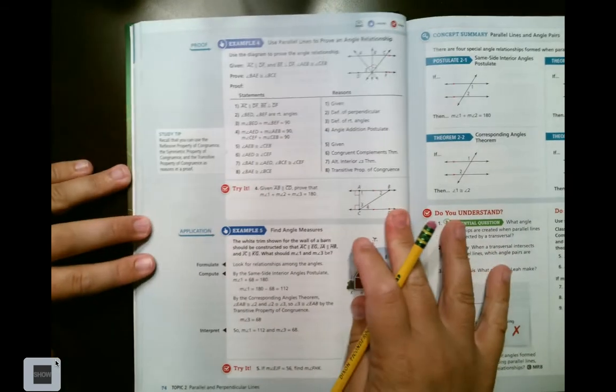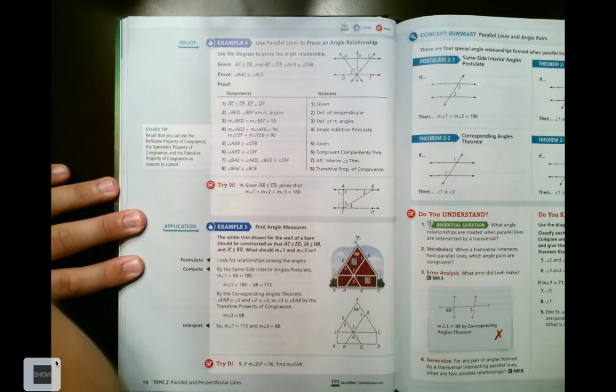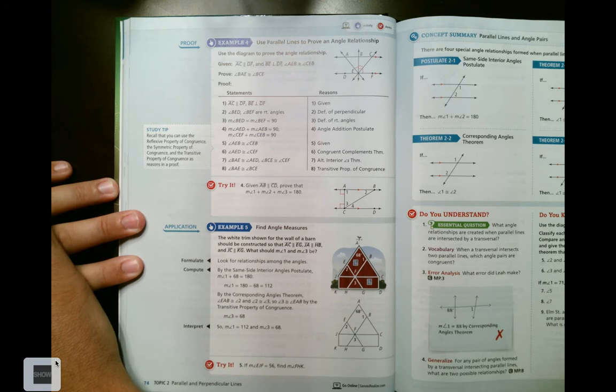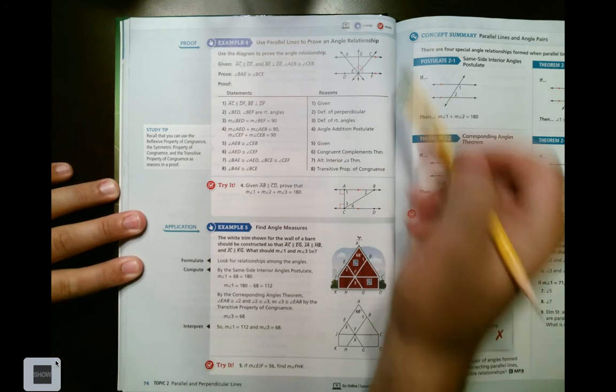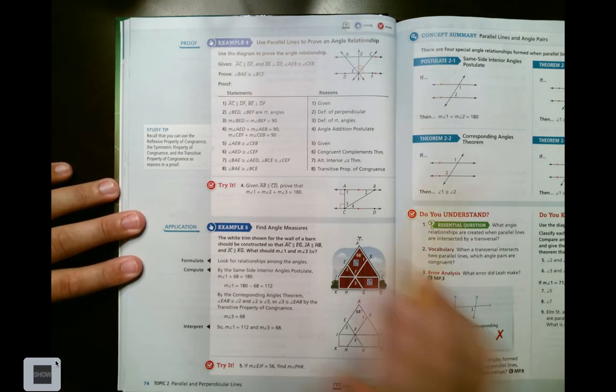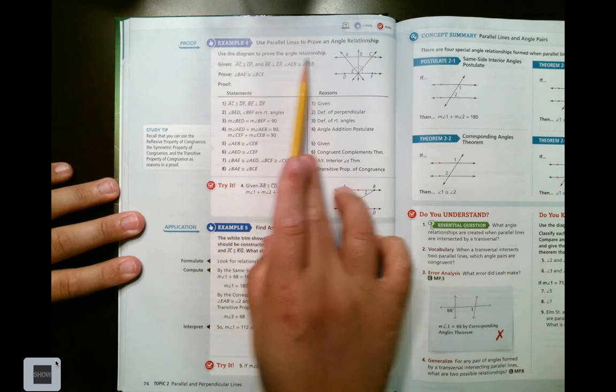Okay. Example 4. Use parallel lines to prove an angle relationship. So it looks like there's a lot of stuff happening right here, but don't get super overwhelmed with all the junk that's on the page, because more than likely you're only going to use a piece of all that junk, and some other stuff is almost just like a distraction. So let's see what they're trying to do here. Use the diagram to prove the angle relationship.